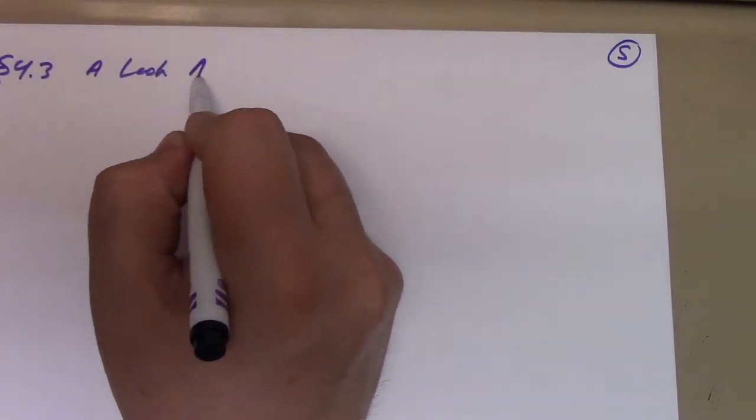Alright, the previous suggestion suggests that we might have a chance to understand all the finite dimensional Lie algebras. The radical of any Lie algebra is solvable, and L mod the radical is semi-simple, right?